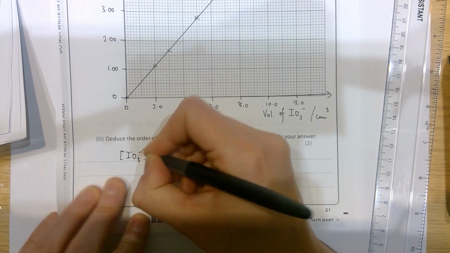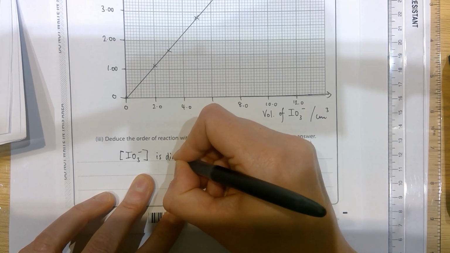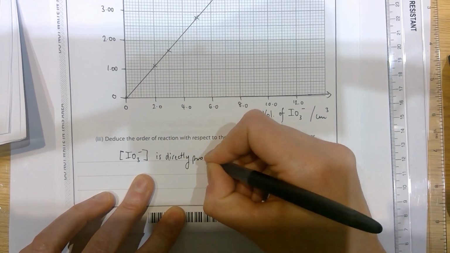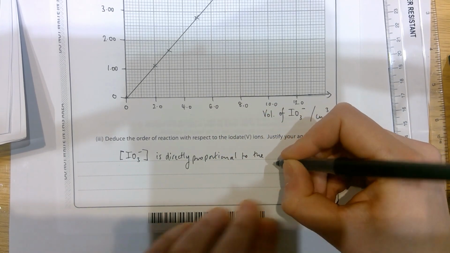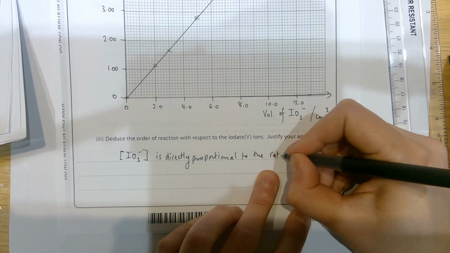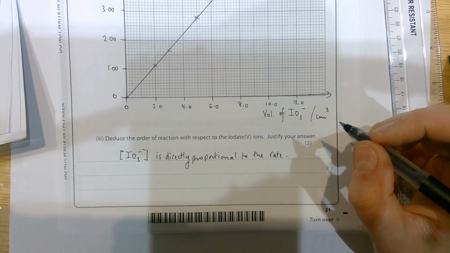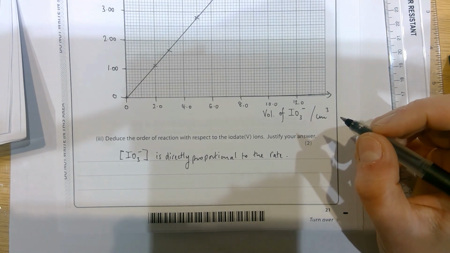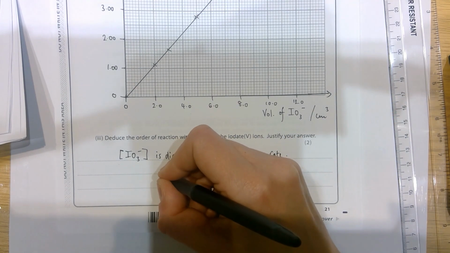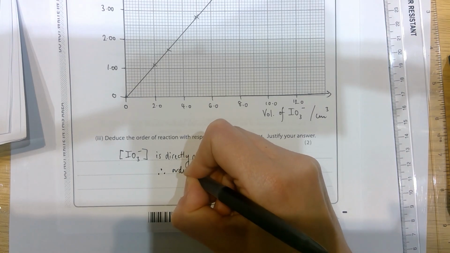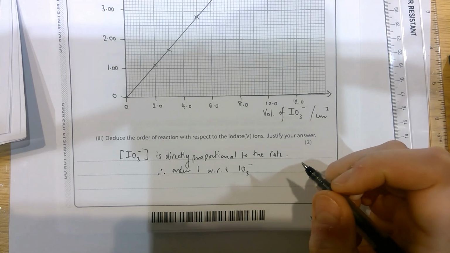So I can see straight away that concentration of iodate 5 is directly proportional to the rate, which means that as the concentration of iodate 5 doubles, then the rate doubles, and we know that that's characteristic of order 1. Okay, you could fit it into the rate equation to have a look at it. So therefore, order 1 with respect to iodate 5.